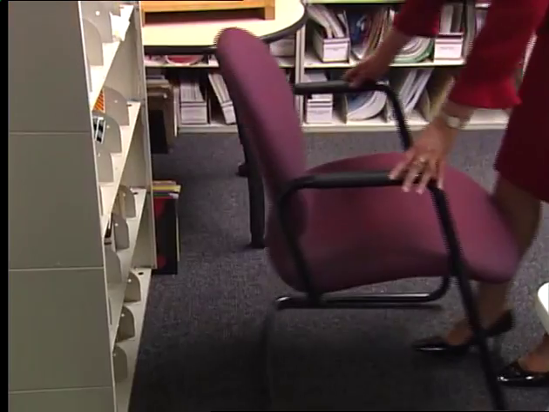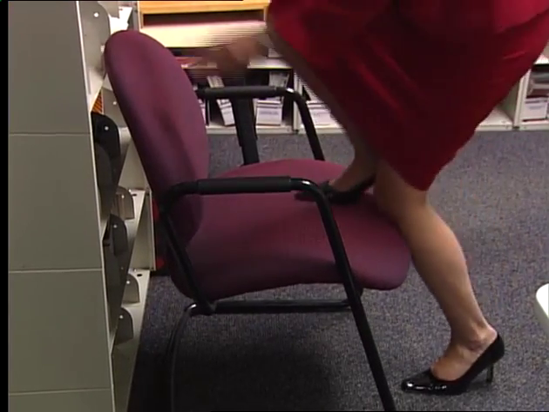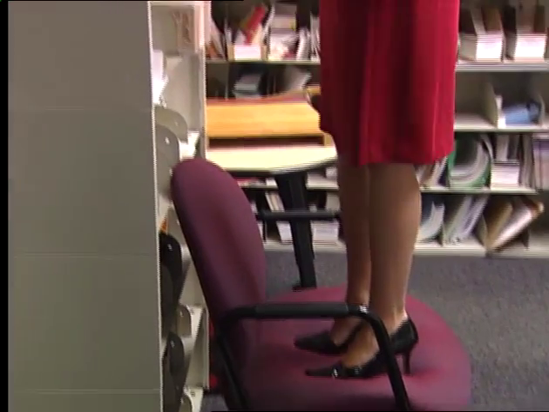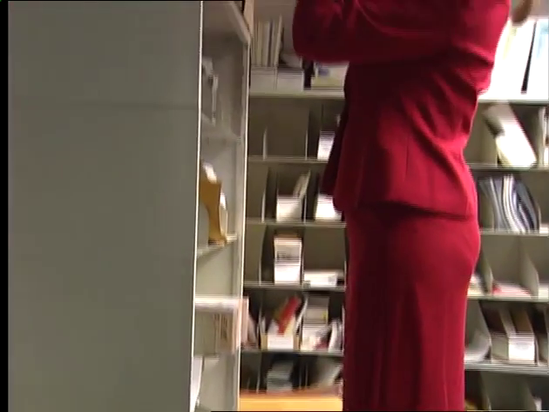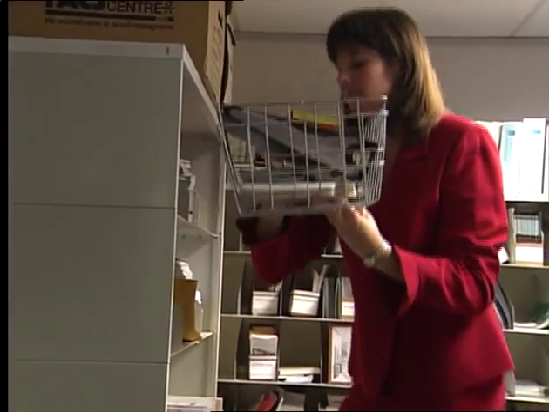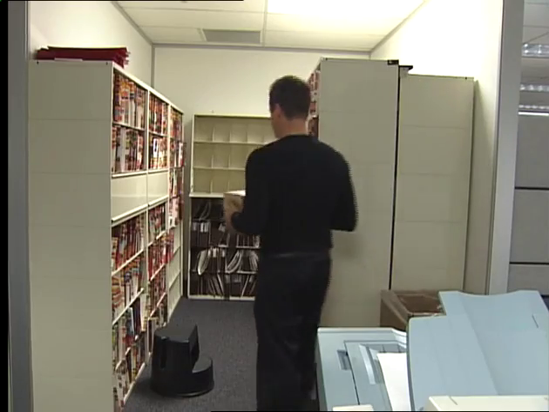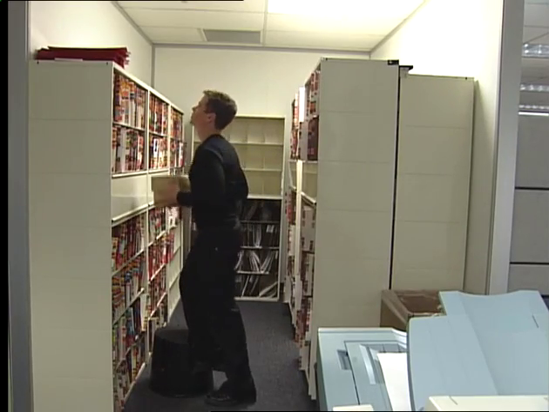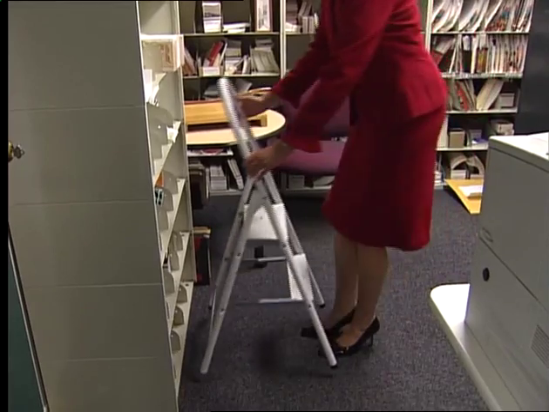Finally, falling from height in the office is often a result of using inappropriate items to stand on to reach high shelves, light fittings and so on. To reach high places, you should always use appropriately designed steps or a stepladder.